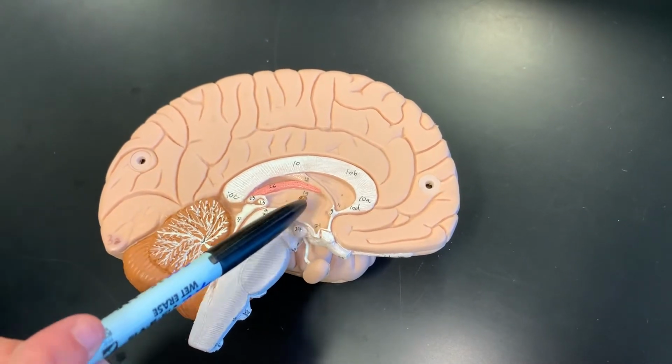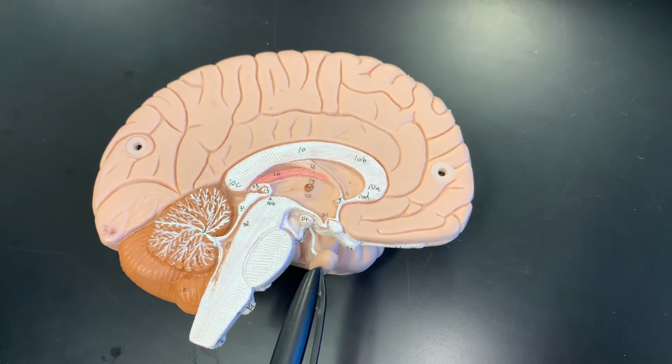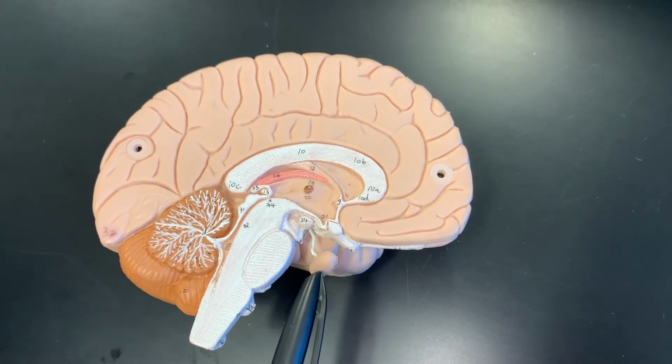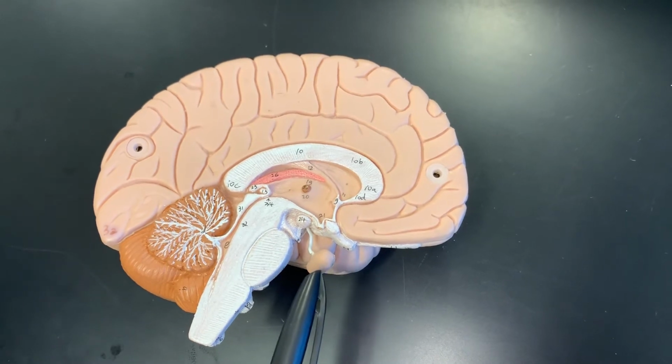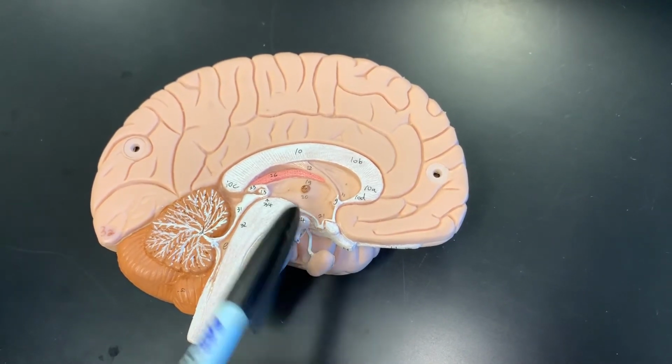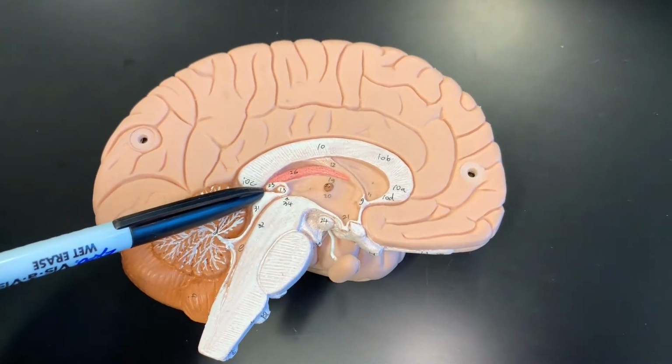Just anterior to the thalamus, we have this little jelly bean-like shaped structure. This is known as your pituitary gland. Your pituitary gland is a major controller of some of your endocrine organs, so a majority of the hormones in your body.